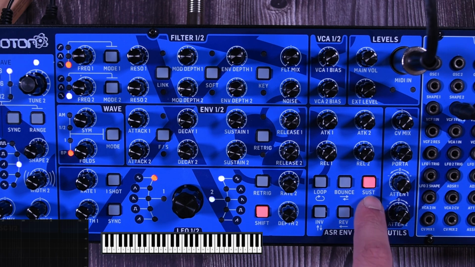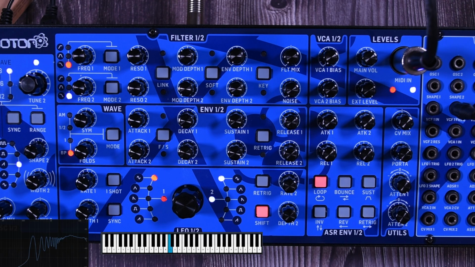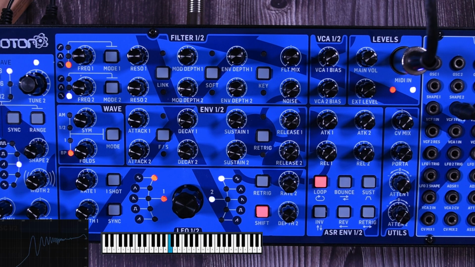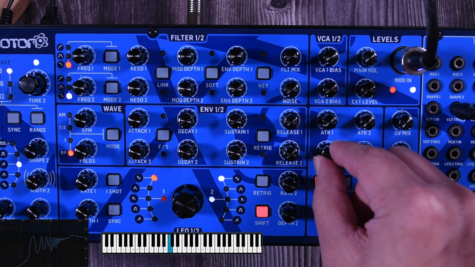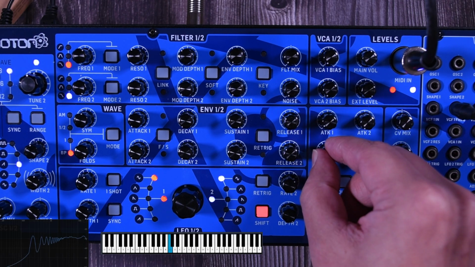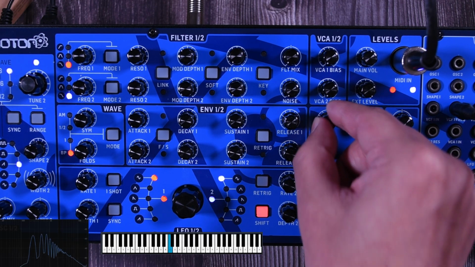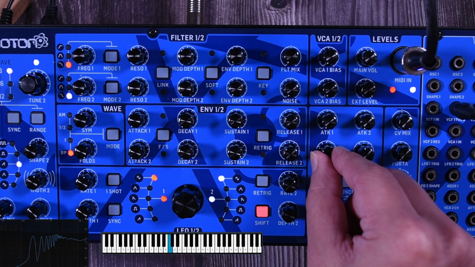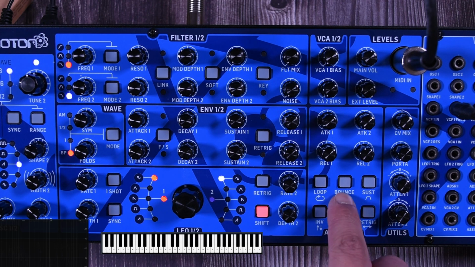The fun part begins when we go to the other buttons. We have the loop, and what the loop will do is make the envelope cycle or just loop, like an LFO. Right here, the attack and the release will affect the loop because they are time-based controls. So if I make it short, it's going to get faster. If I make it slow, it's going to be slower.